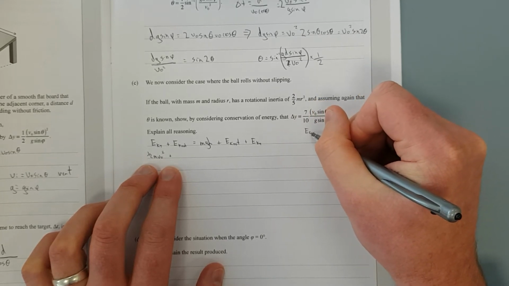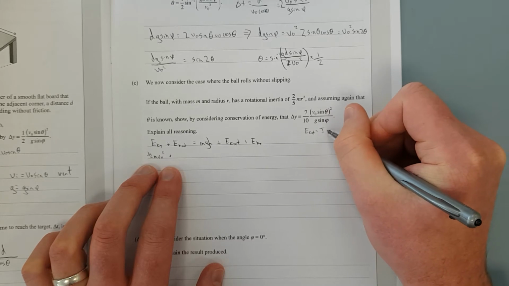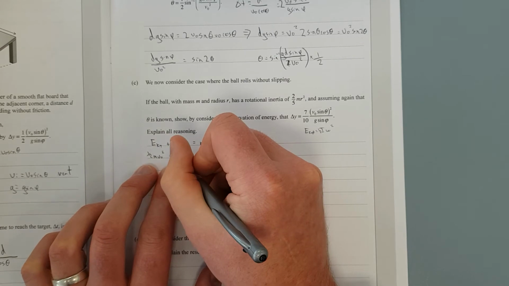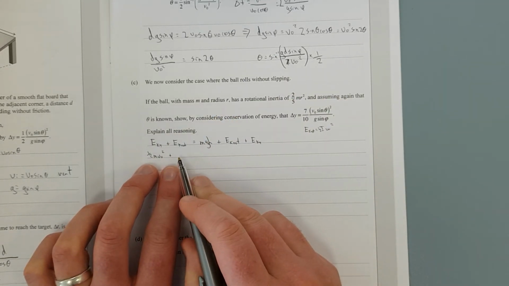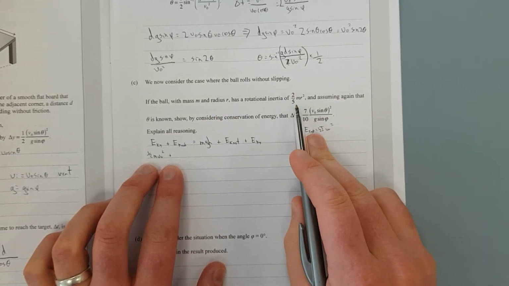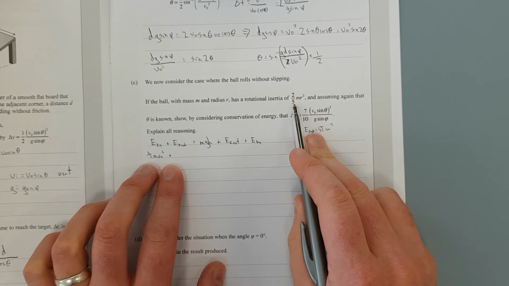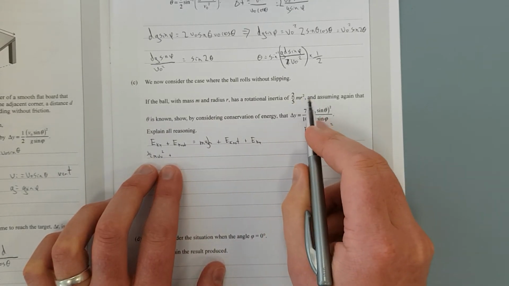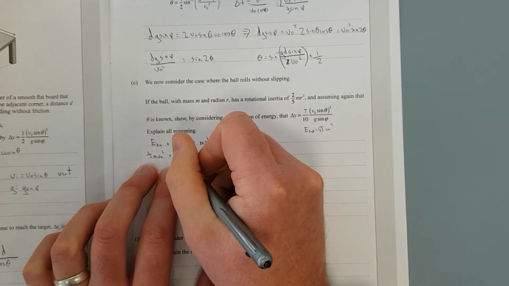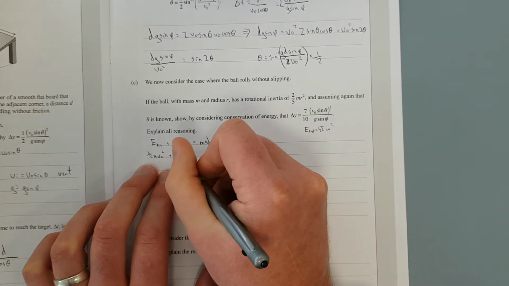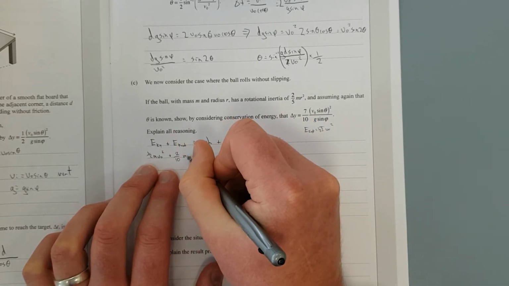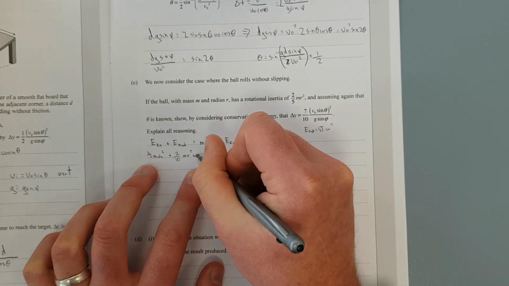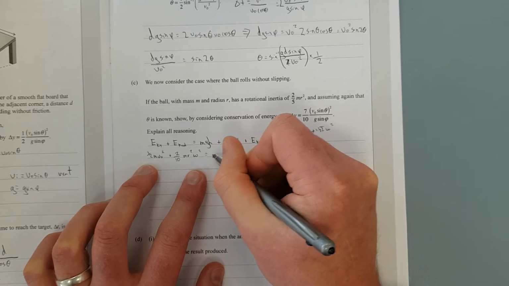E k rot is equal to half I omega squared. In other words, it's going to be equal to half times 2/5, which is the same as 2/10, because when I times that half, I want to times 2/5 m r squared by a half. 2/5 times a half is 2/10. 2/10 m r squared, that's the inertia, times omega squared, is going to be equal to mgh.